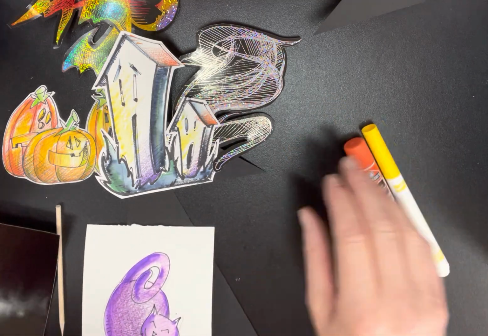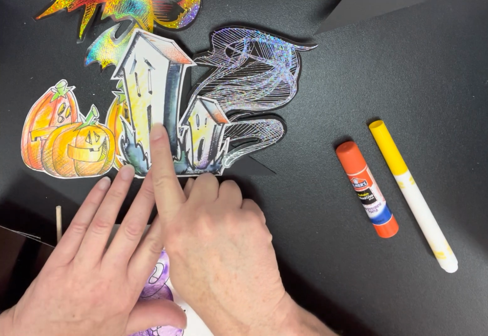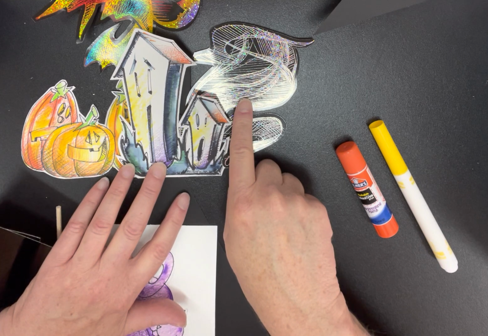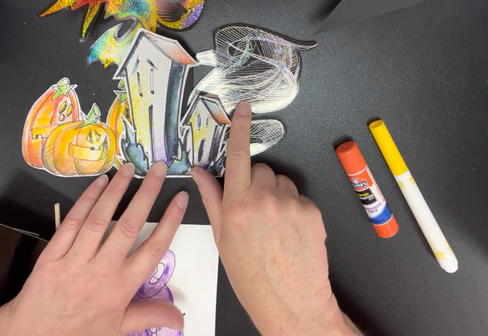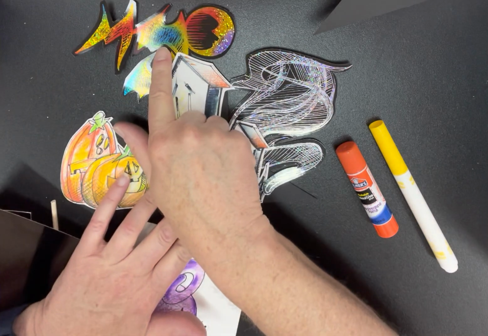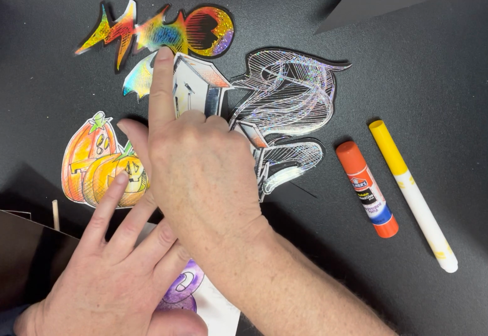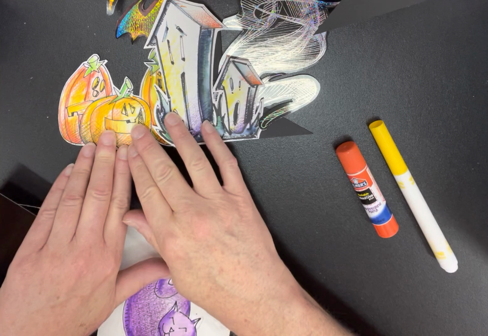Now, this one is pretty complicated, using watercolor paper for the houses, a scratch board, a metallic scratch board here for this veil of smoke rising from the smaller house. We have this type of scratch board. We also have this multicolored glitter scratch board for what I use here, the bats and the moon, and then more watercolor paper over here for the pumpkins.